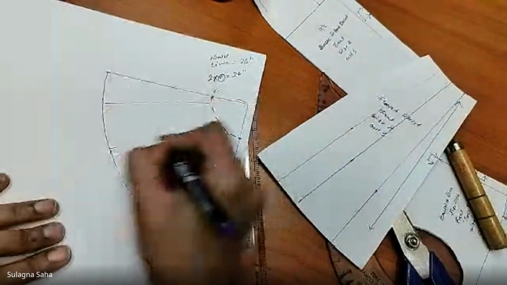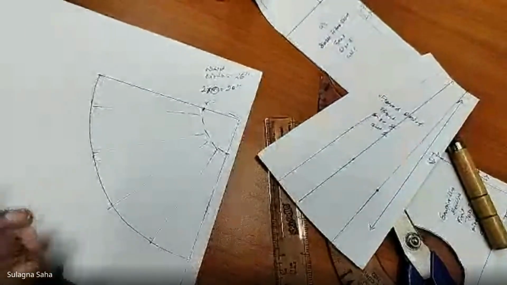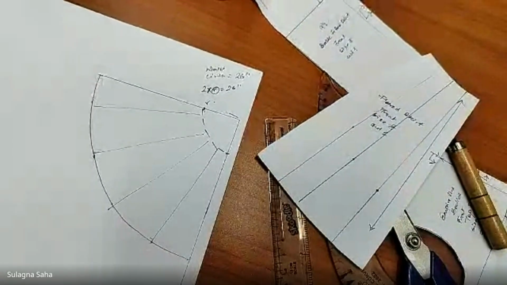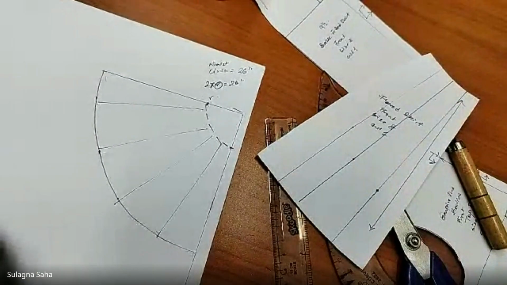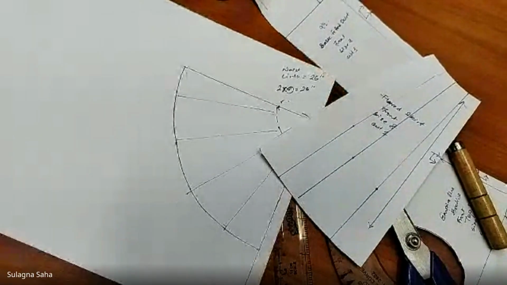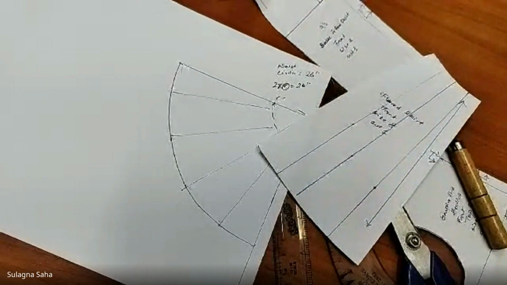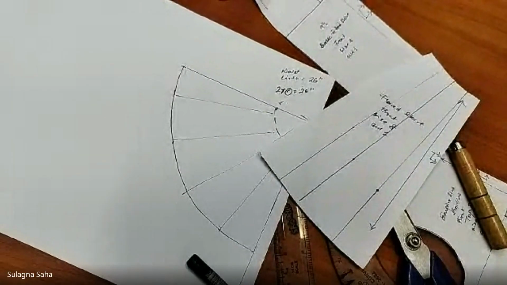Again, this is a skirt very commonly used in children's wear and women's wear, where you can cut out different panels and create different designs. So with this we complete the variations of designs. If there are any questions, I can answer them now.